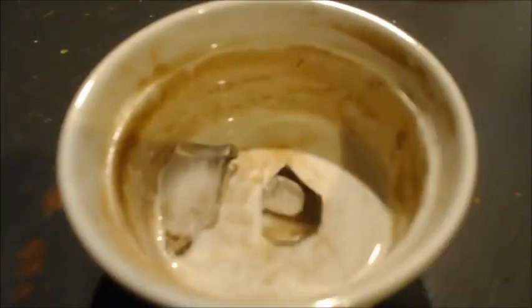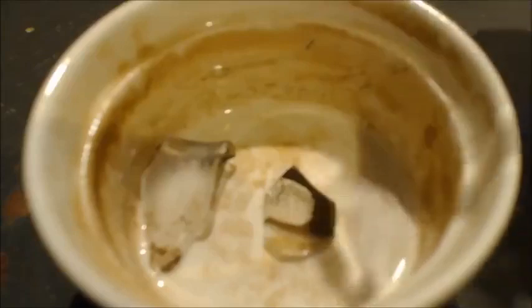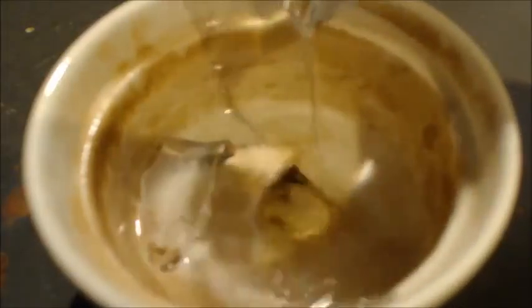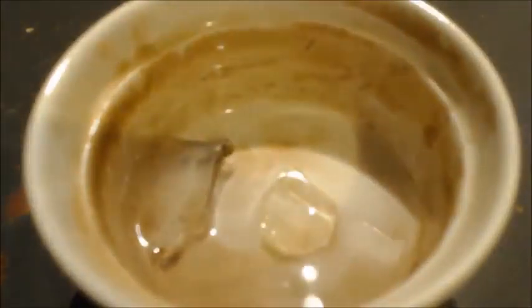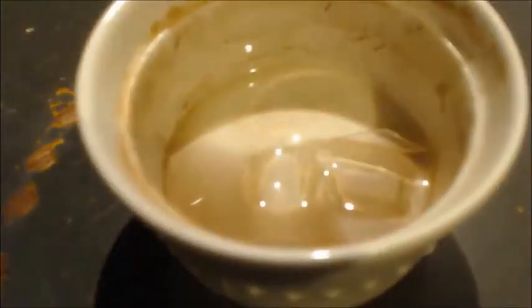Let's pour some hydrochloric acid on it. See how I took that away? It's all clear now. It's that simple. That's how you clean all your stuff. Just swirl it around and it'll go away in a second or two.